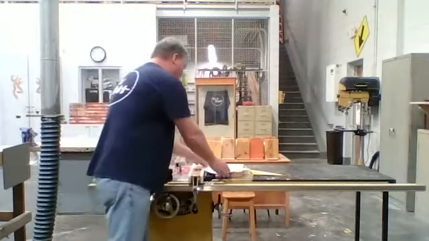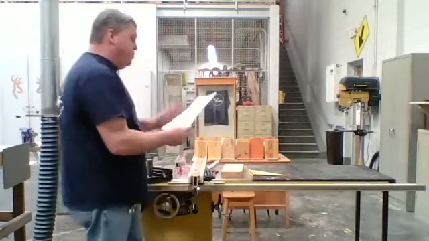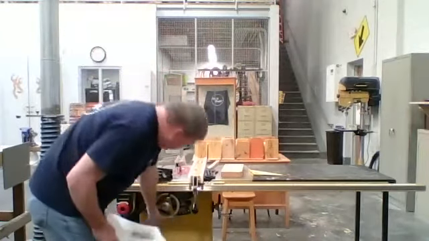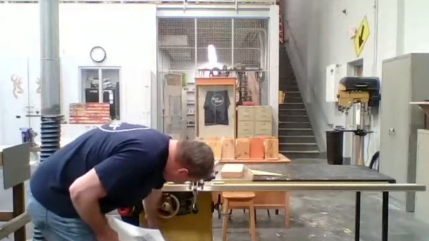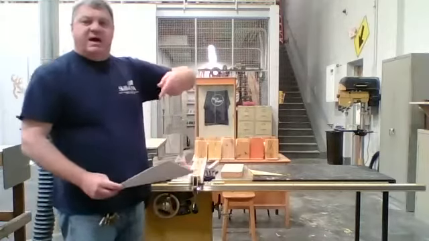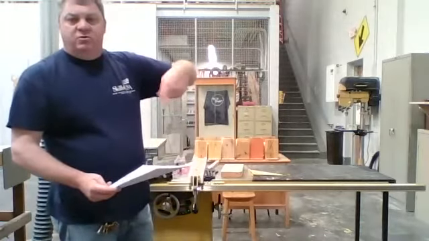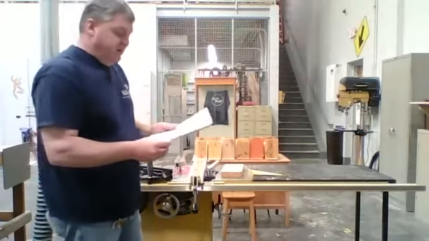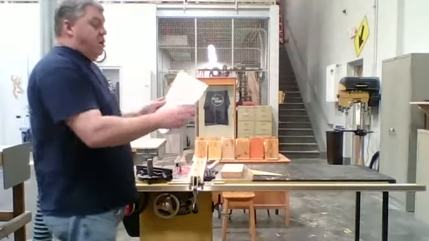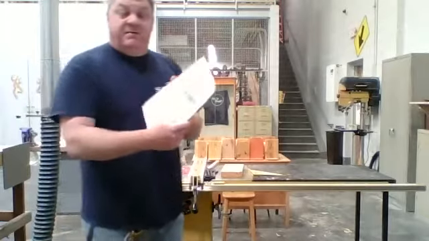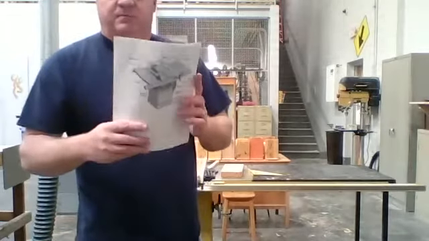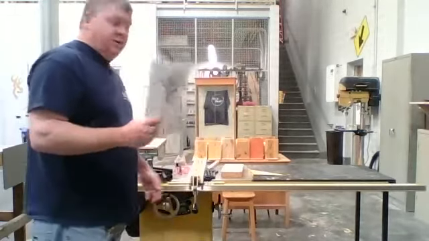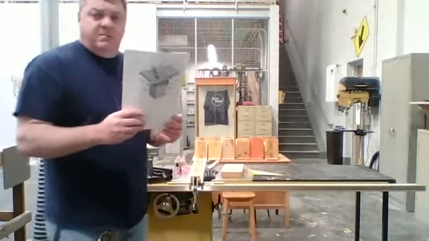Okay, so that is the different components. And then when you're doing the angle, we have an angle scale below this hand wheel. It actually has a red line on it, and it shows you what angle you have the blade sit at. So all the different components that are listed on our handout, I just went through them, showed you actually on the table saw.